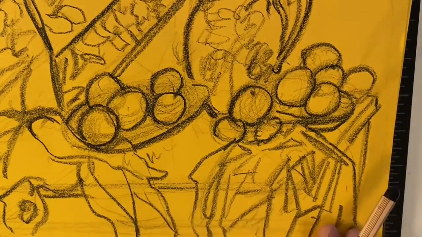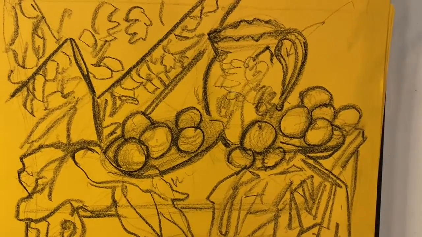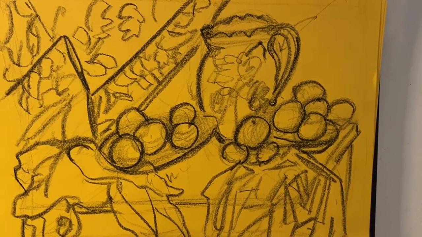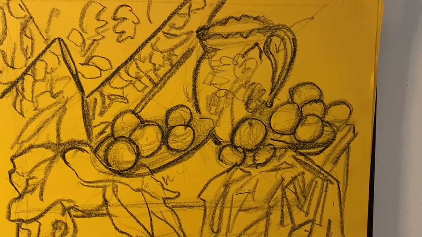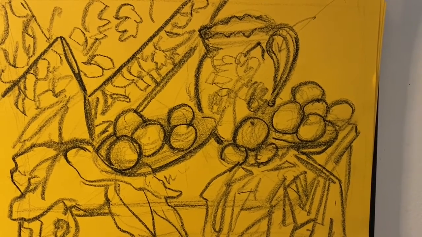But what did you think? Was that helpful for you just to see the demonstration? There's the overall design. And I would recommend using a 2B pencil. If you want to try experiment with some of your other pencils, that's fine too.